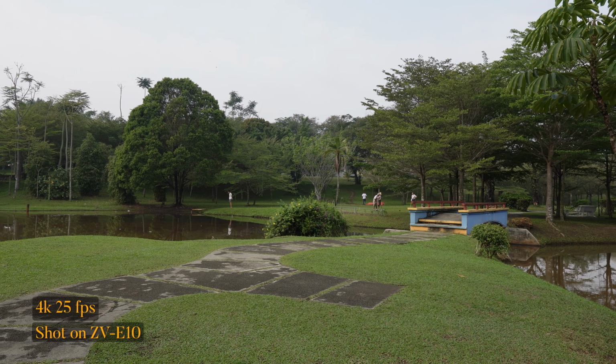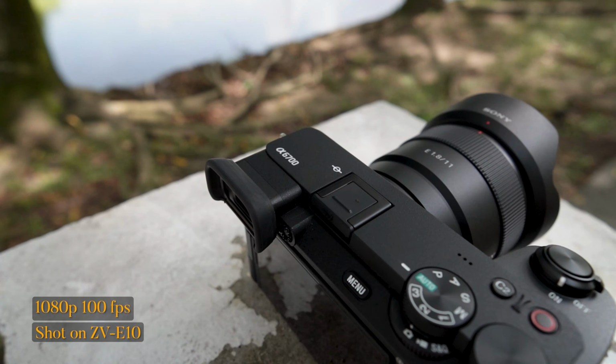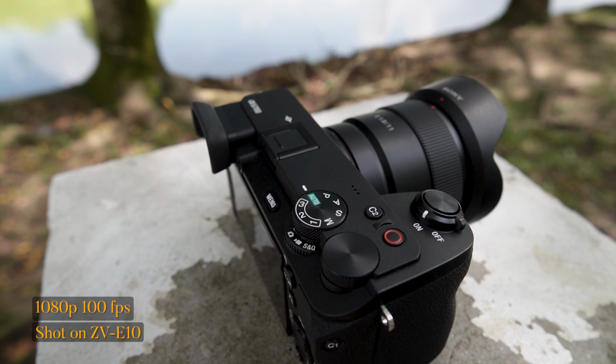Most of the time, we are not just walking and talking to the camera. It is not 100% of the time. We still shoot a lot of B-rolls and still video, so the standard mode does help me to get more comfortable while shooting with the ZV-E10.